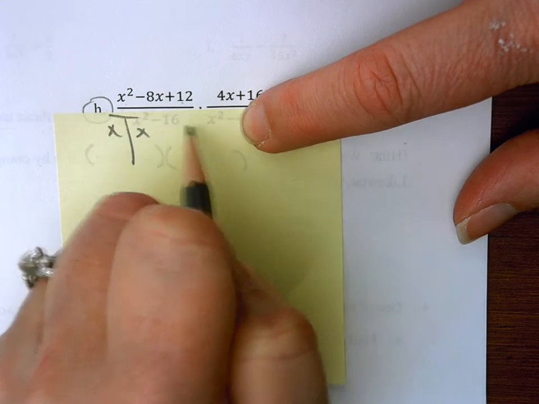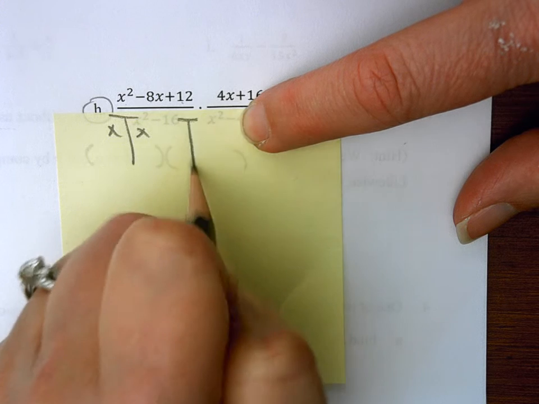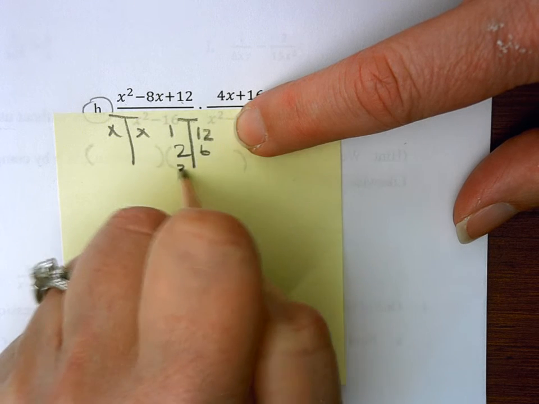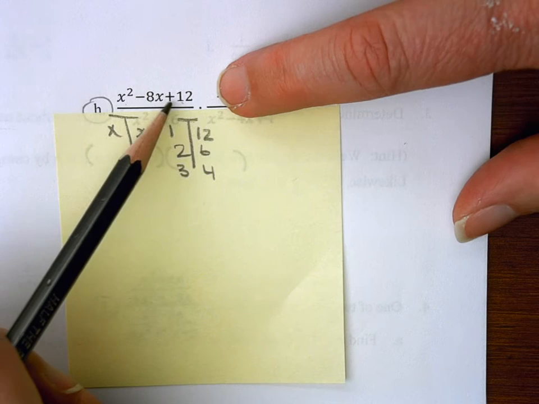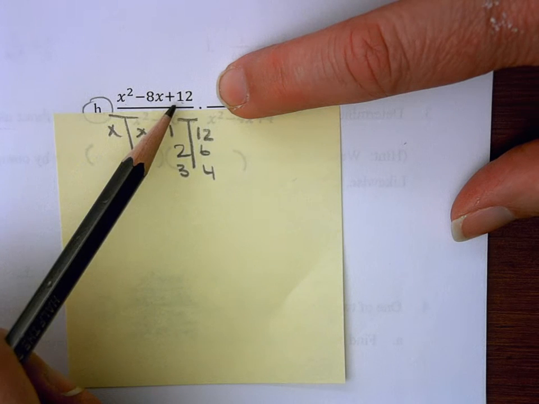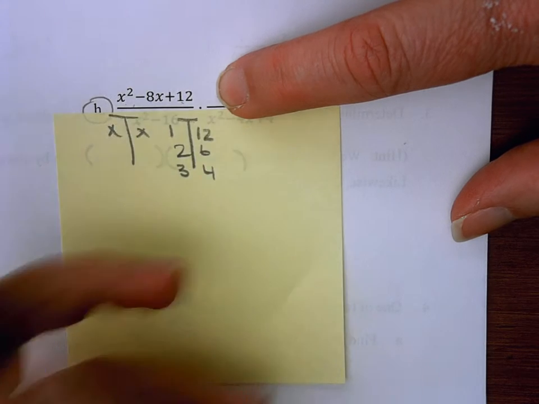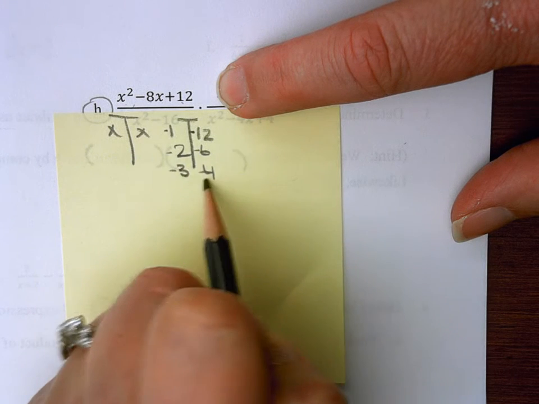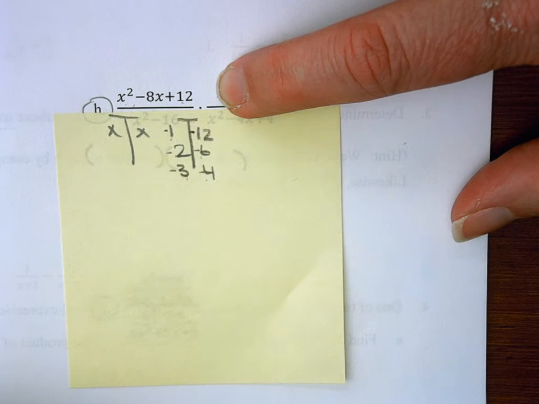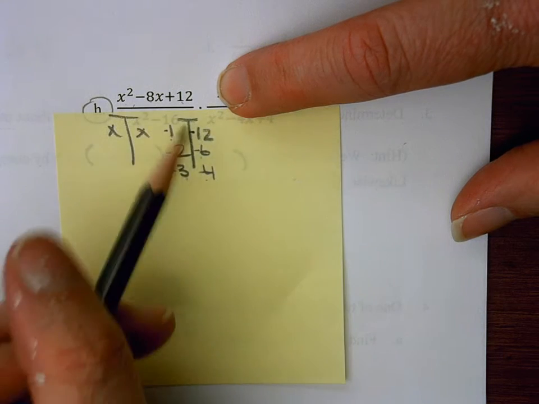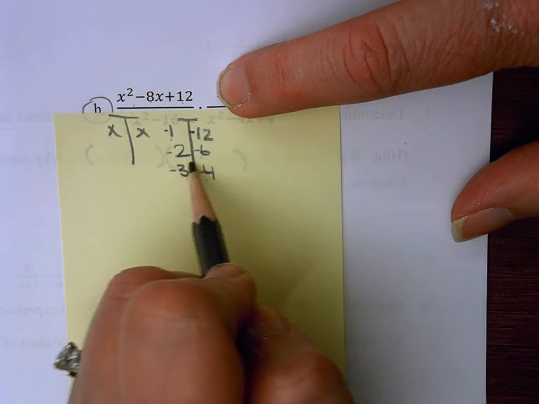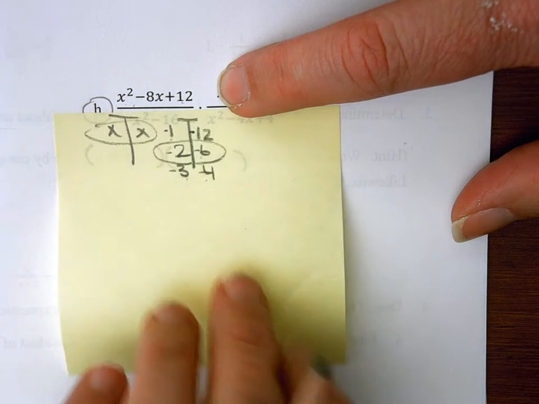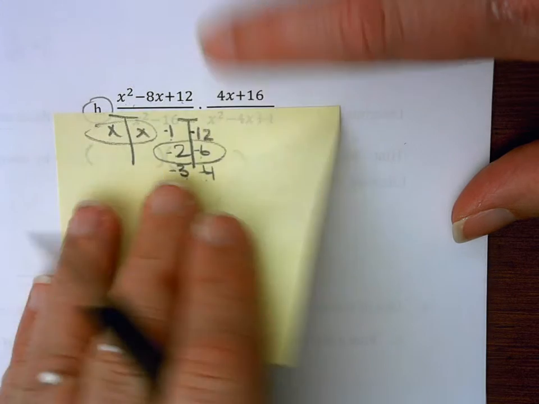So x squared is x and 12 is 1 and 12, 2 and 6, 3 and 4. And I want it to be a positive 12 when I multiply and still be a negative. So that means they both have to be negative for that to work, because a double negative is what gives me a positive when I multiply. And so the pair that work also for -8 are -2 and -6. So then my factors are x and -2 and -6.